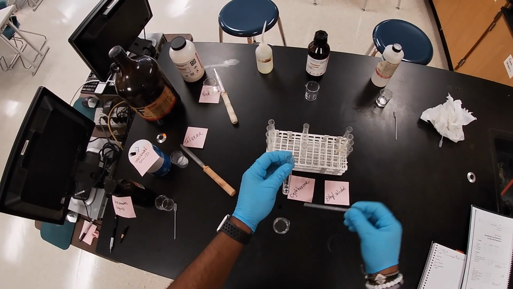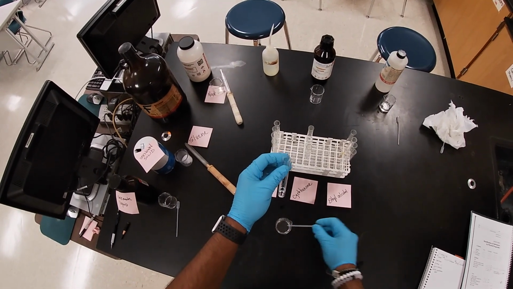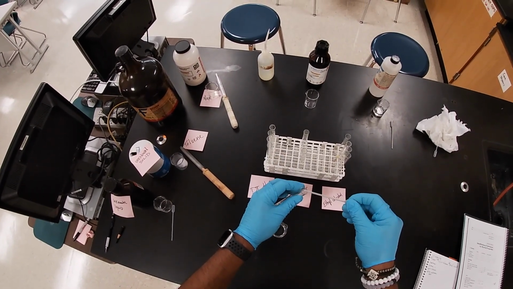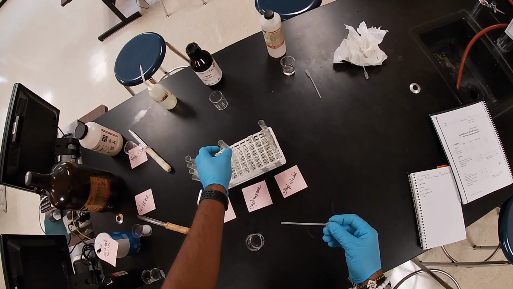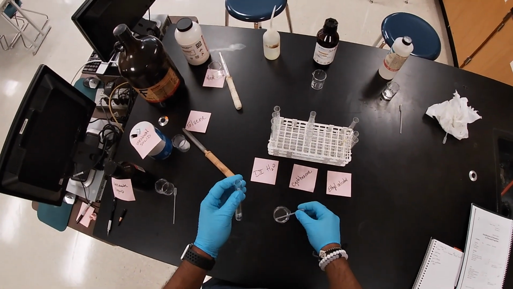So we're adding toluene to our cyclohexane now. And like I said, I'm gonna add enough so that if there is a separation, we can see it. And then again, we get the test tube for ethyl alcohol.